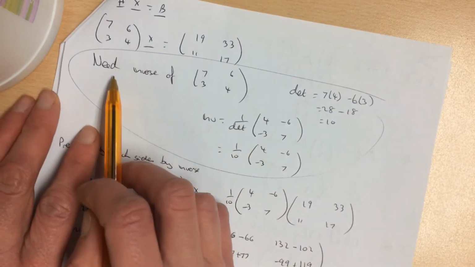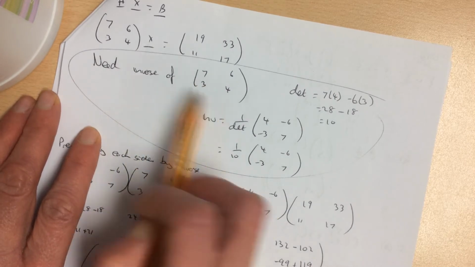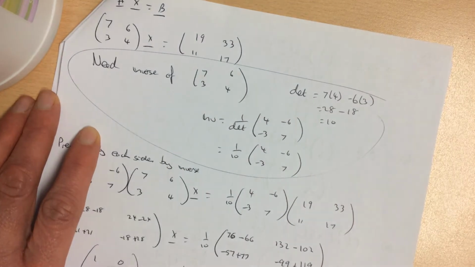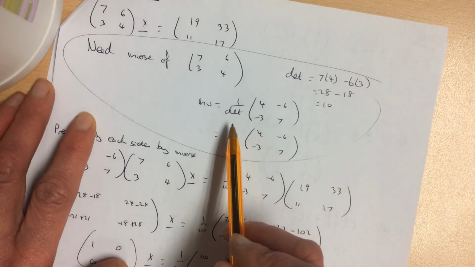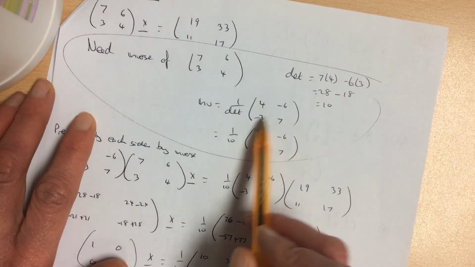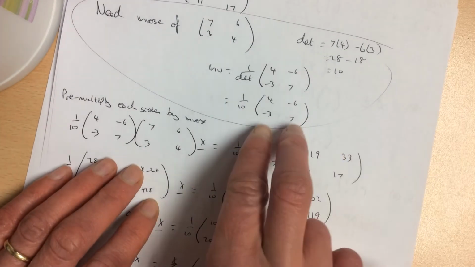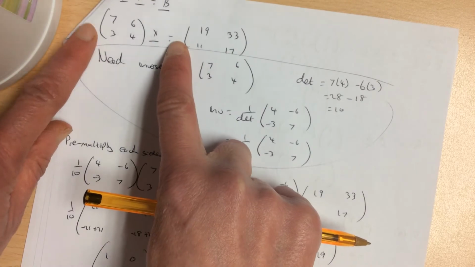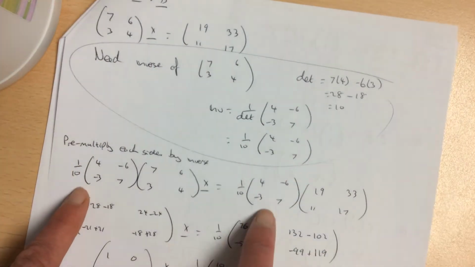So the way you do that is you find the inverse of this, the one you want rid of. So determinant is main diagonal, take away subdiagonal. The inverse is 1 over determinant. Switch the main diagonal and change the signs in the other. Now you've got the inverse. Pre-multiply each side here and here by this inverse.